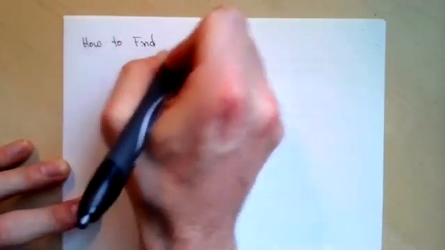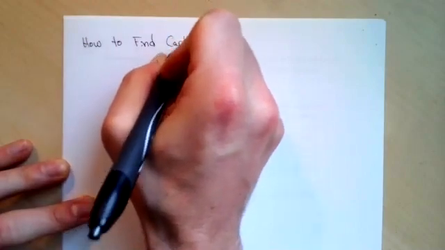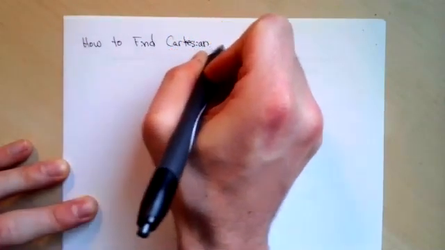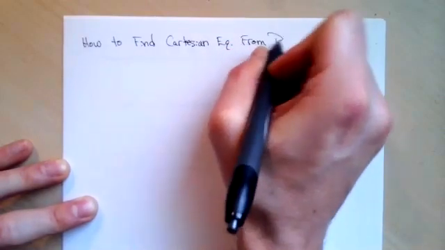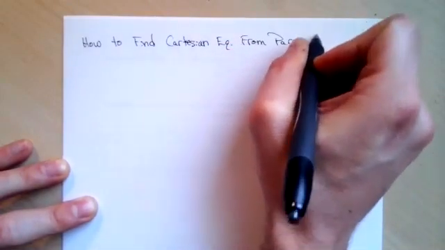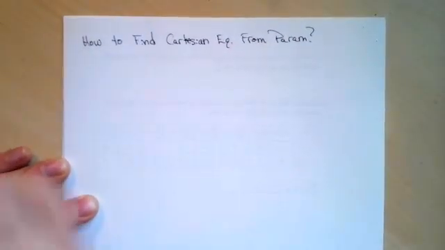But now going the other way, it can be tricky.